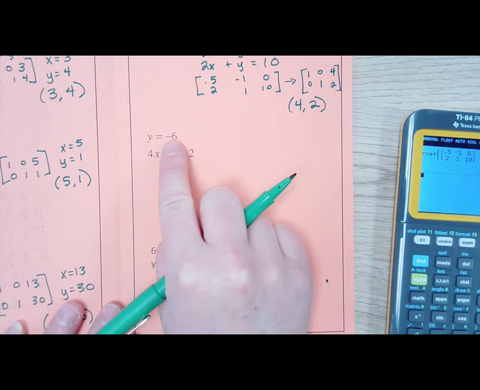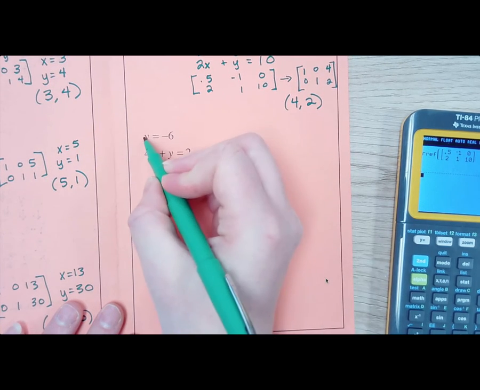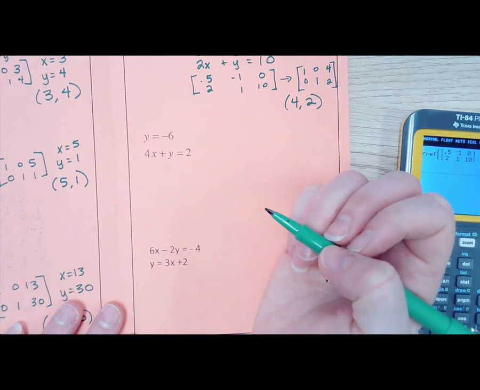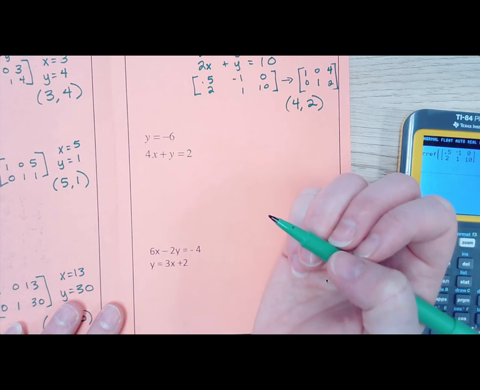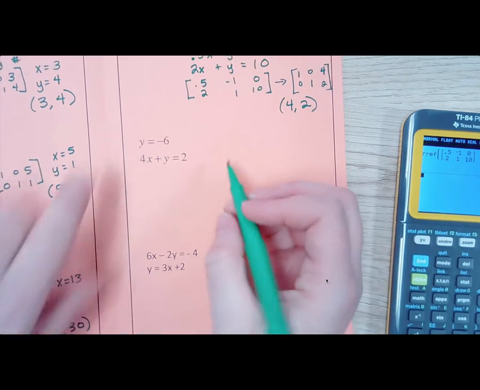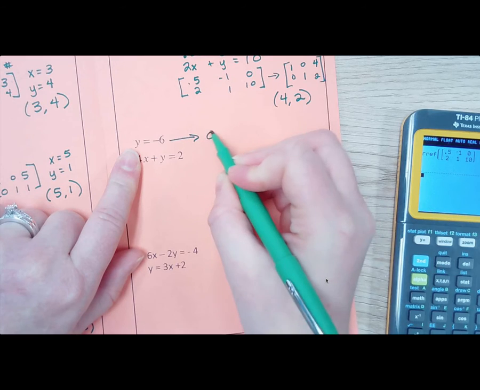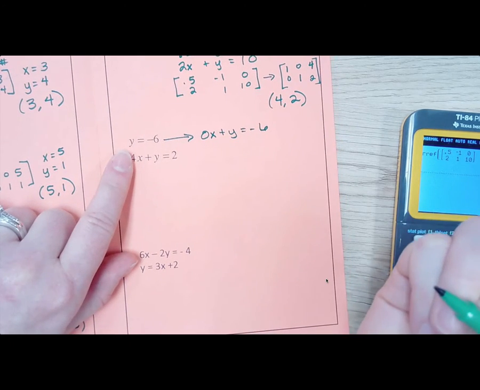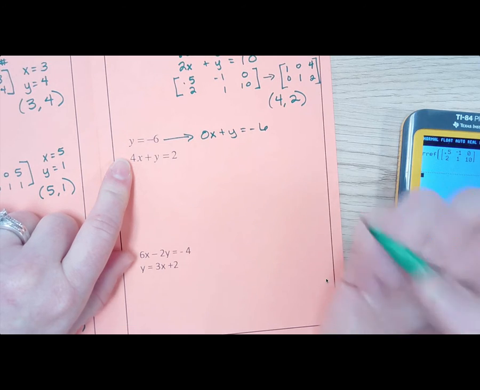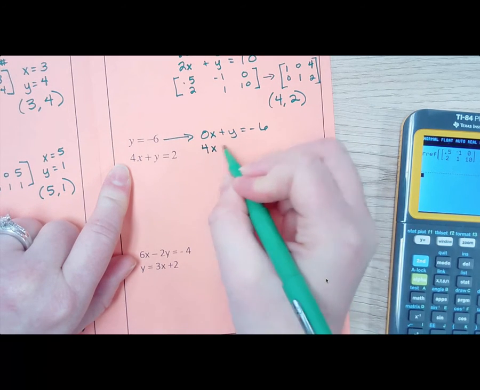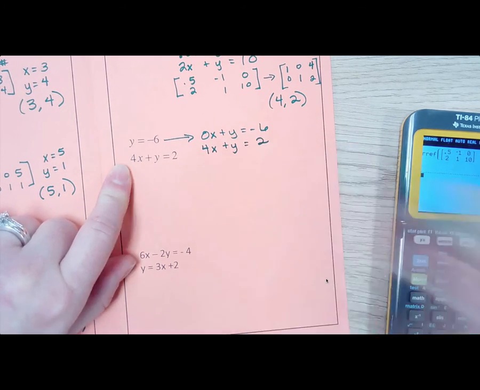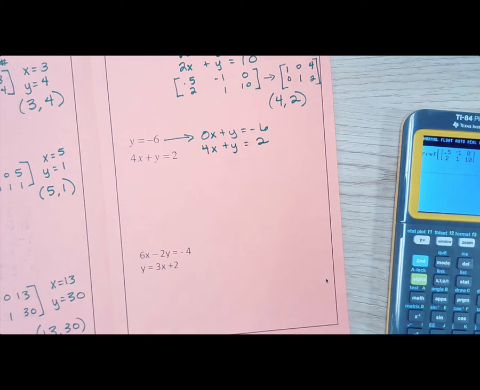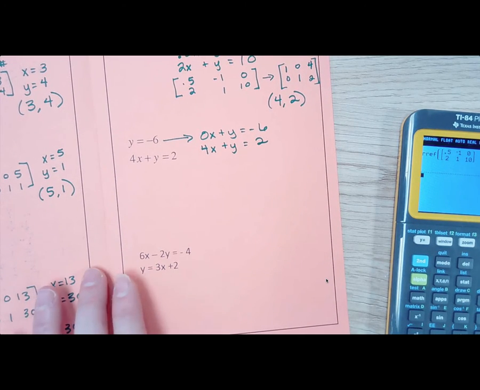This one, we don't even have an x. So if we don't have an x, then what is x? 0. So we need to rewrite this as 0x plus y equals negative 6. So then it's 4x plus y equals 2. That's a negative 0.